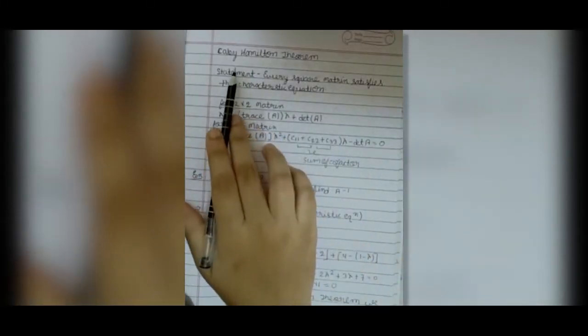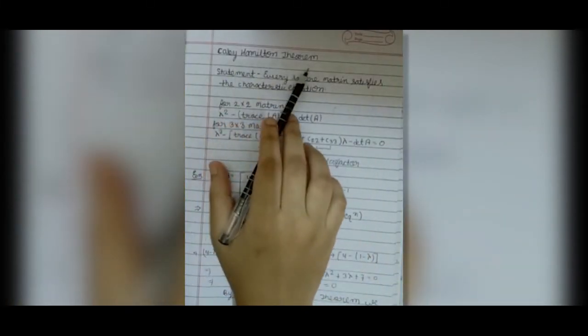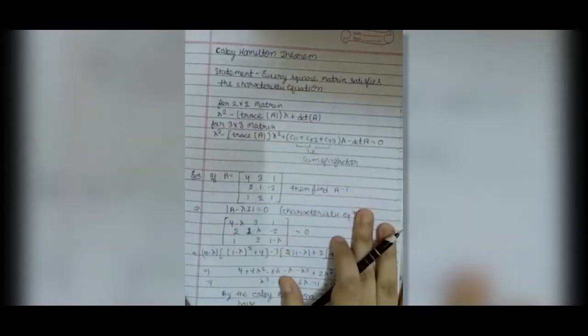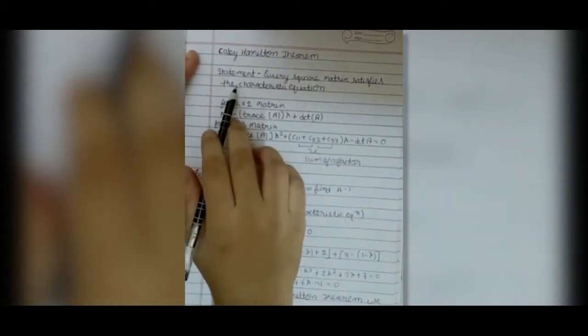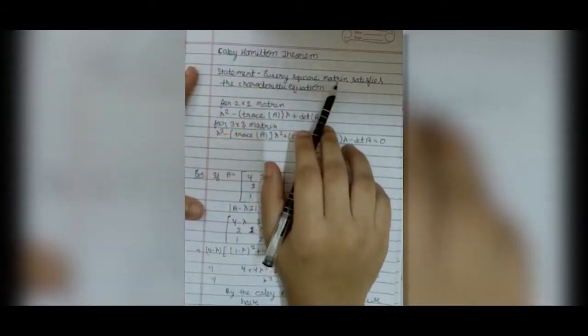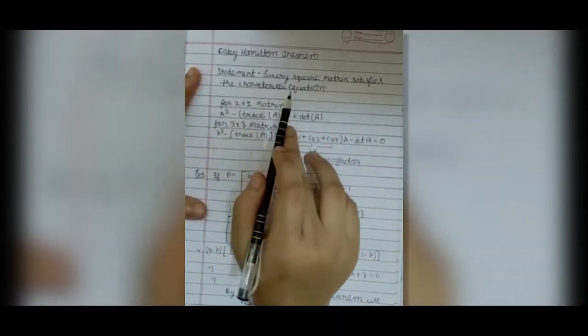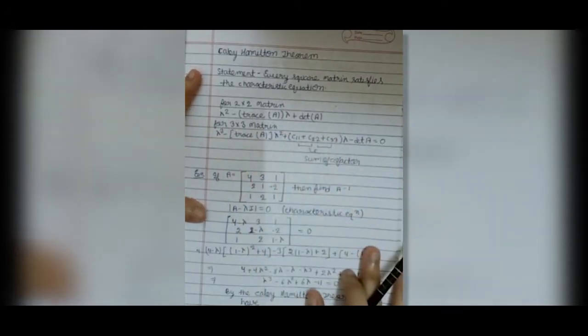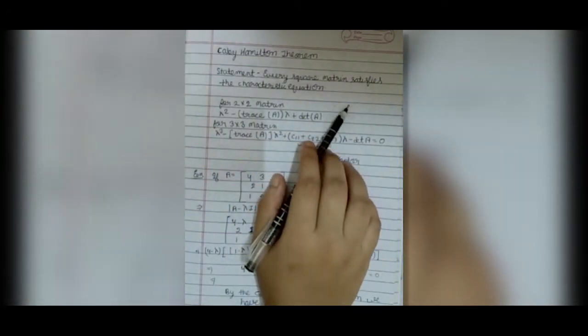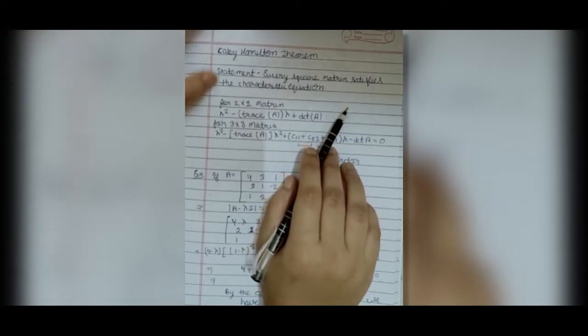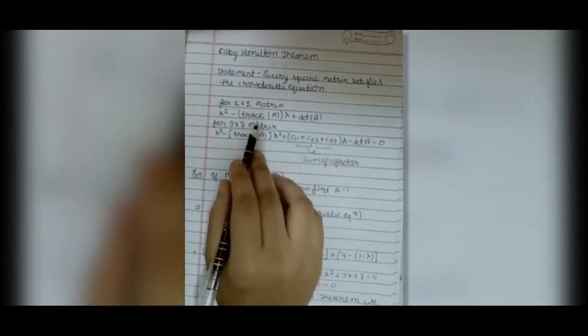Now this lecture is about the Cayley Hamilton Theorem. This is a very important topic for this chapter, and this topic is easy, don't need to worry. So the statement is that every square matrix satisfies its characteristic equation. As I have told you what a characteristic equation is, this statement means that whatever characteristic equation we get, every square matrix satisfies that characteristic equation. You will get through one example, wait.